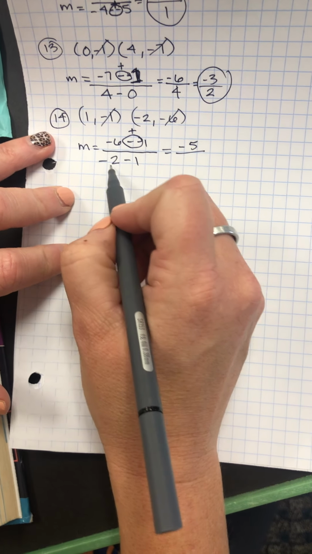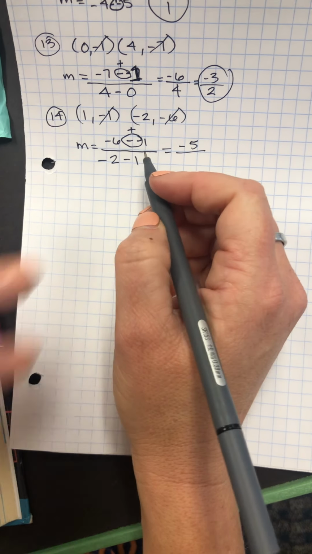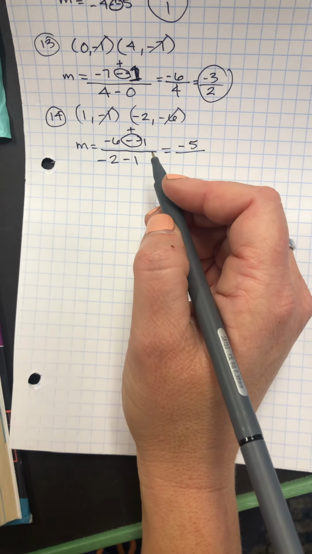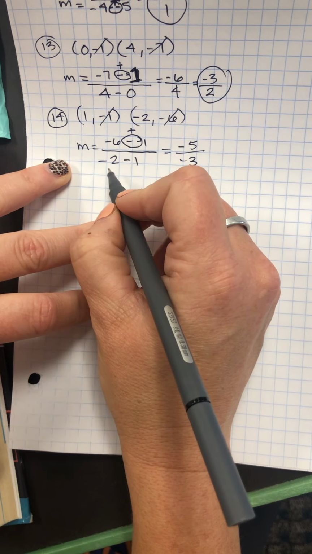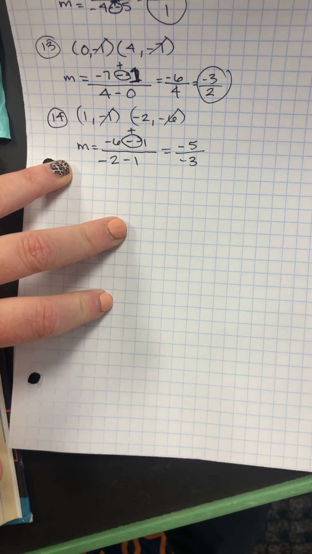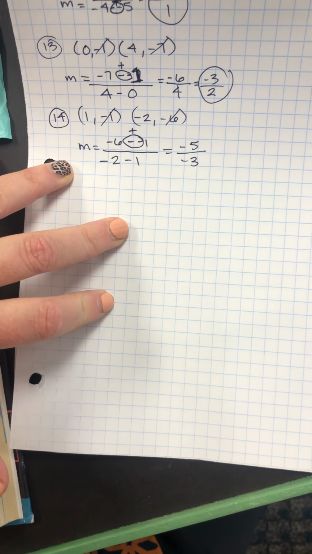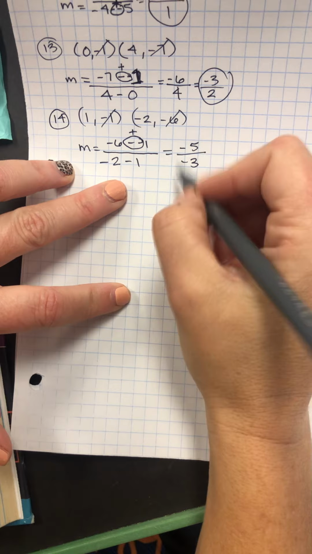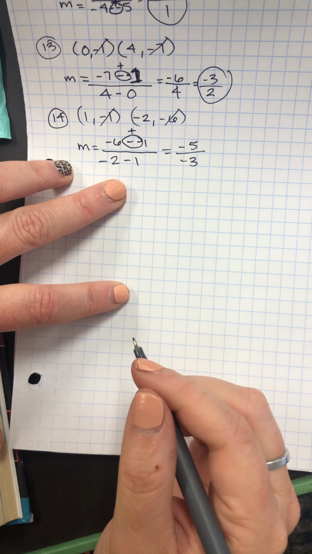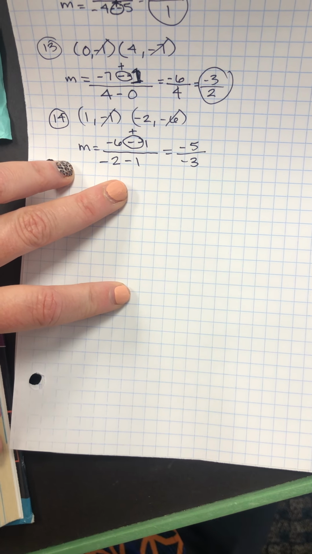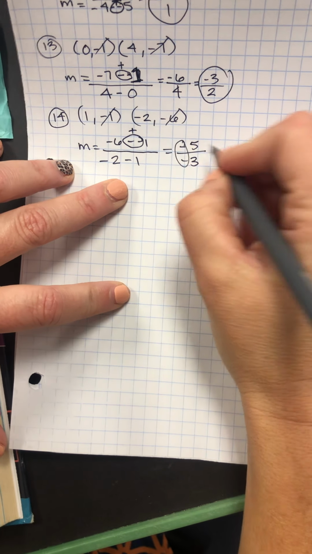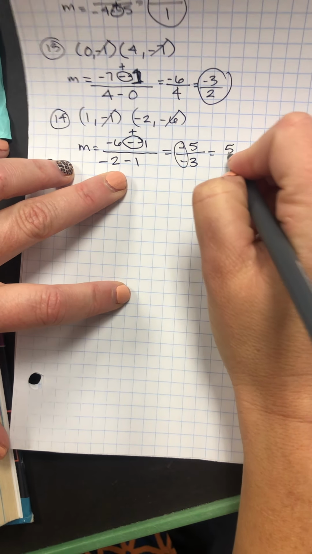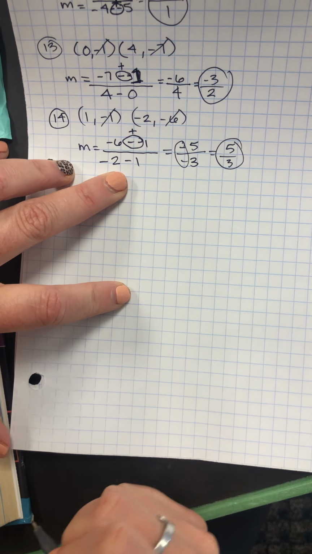And on the bottom, I have a negative 2 and a negative 1. Ethan? Yes, because the signs are the same. You borrowed $2 and you borrowed one more. Now you owe 3. Okay, they're all negatives. Is this finished? What should we do to clean this up so that it is an acceptable slope? We have to make it positive because of this double negative. So our answer is 5/3.